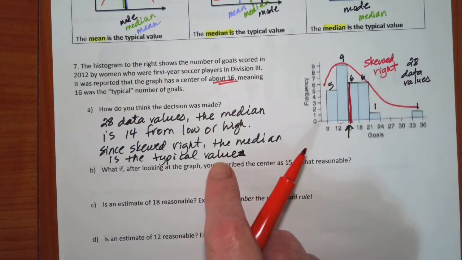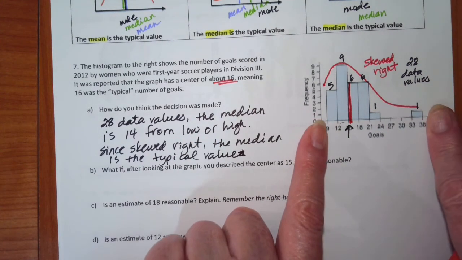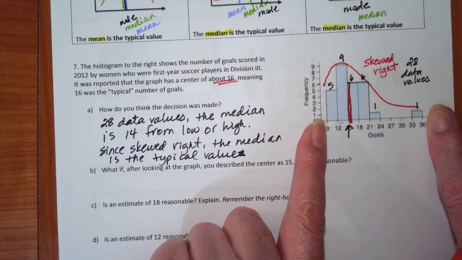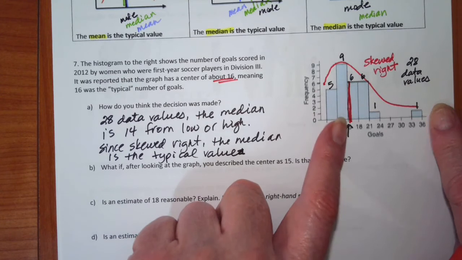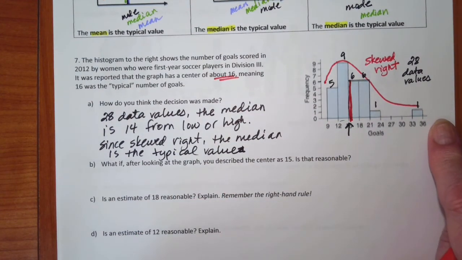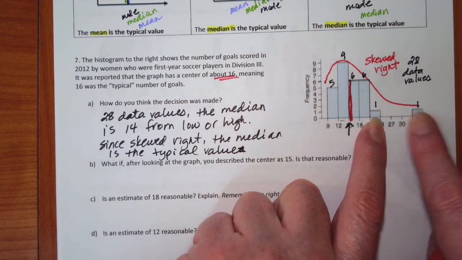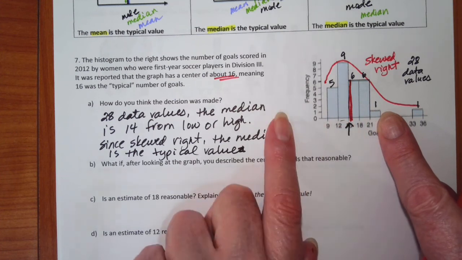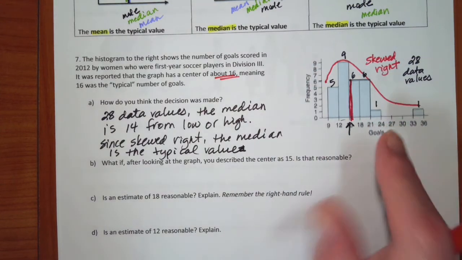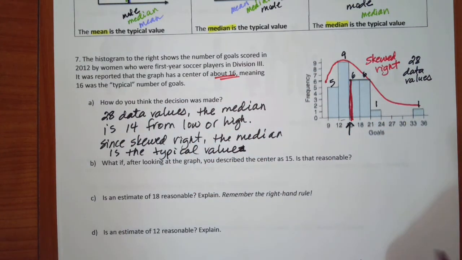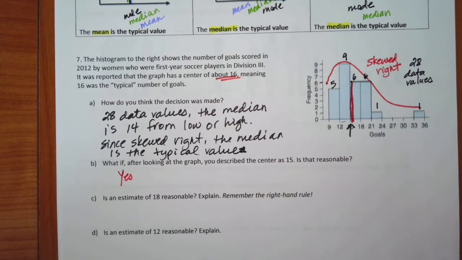Now, one of the things I want you to remember is this is of the data values. Notice it is not halfway in between the number of goals. It is the total of the frequency to the left and the frequency to the right. If you were looking at right in the middle of the graph, it would be up here. But then you'd only have one data value to the right, and you'd have 27 values to the left. So looking at this graph and following this reasoning, is 15 reasonable? Yes, it's in this same bin, so it could be 15 or 16.